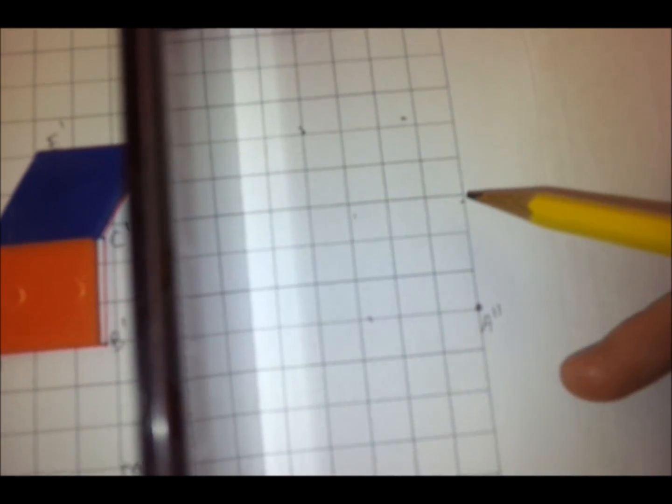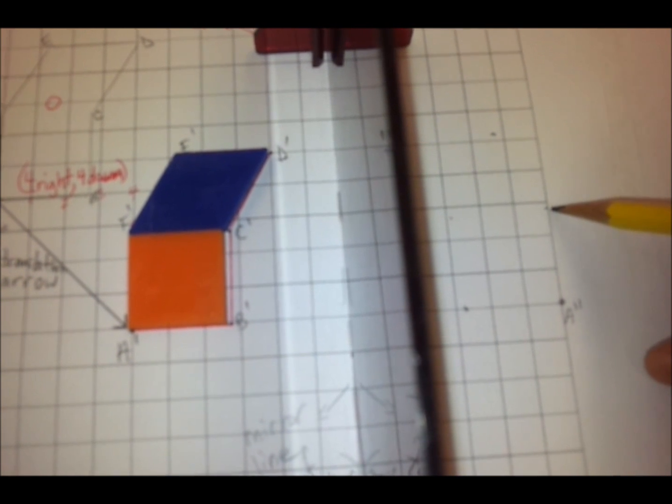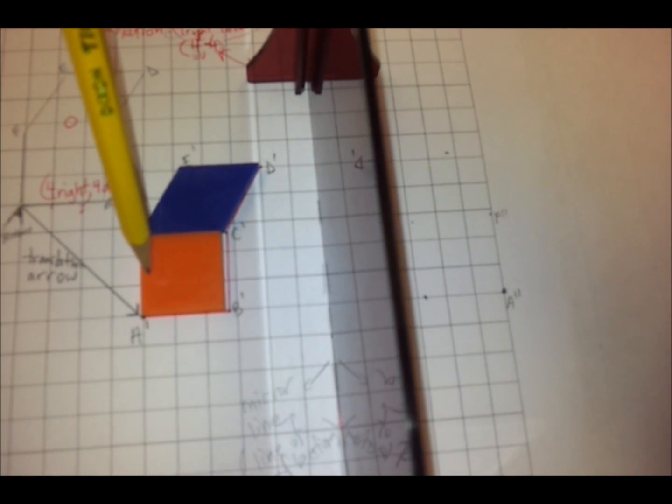E double prime should be about here. D double prime is right about here. What's this one? That's F double prime. It's right around there. And C double prime is right about there. So I've done my best to mark it, and if you look, you can actually see locations of the points now. And it should make sense because F double prime should be in line with A double prime, right? Because they follow the same straight line.